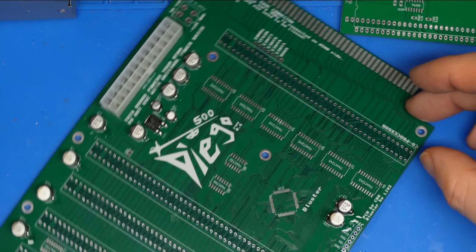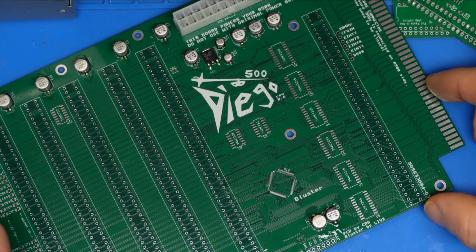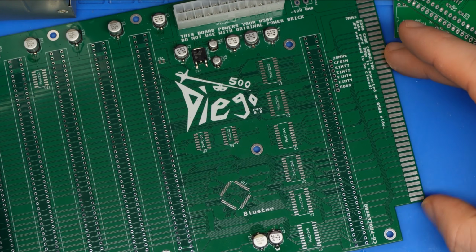But next thing I think we'll do then is we'll fit Bluster, fit the CPLD, and we'll get it programmed using a Raspberry Pi.